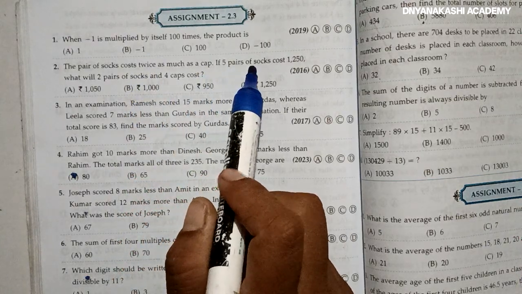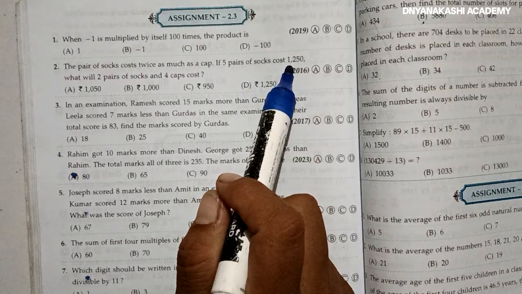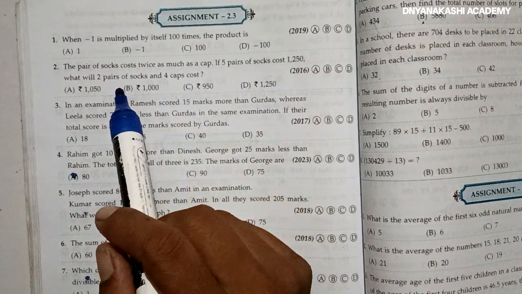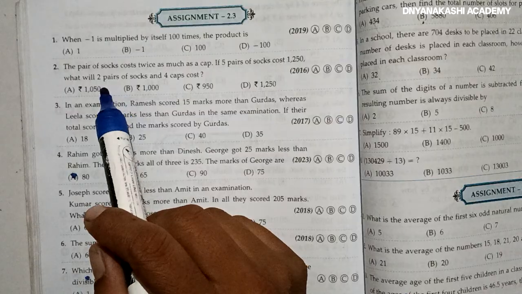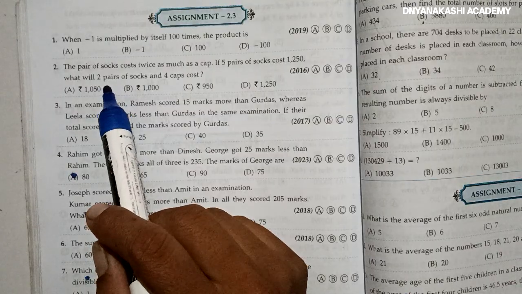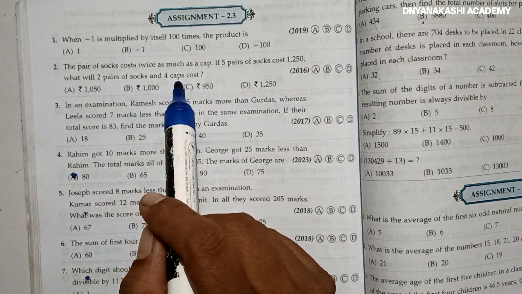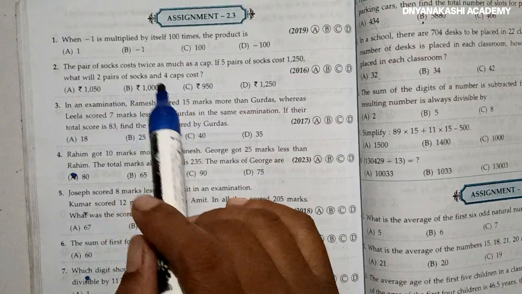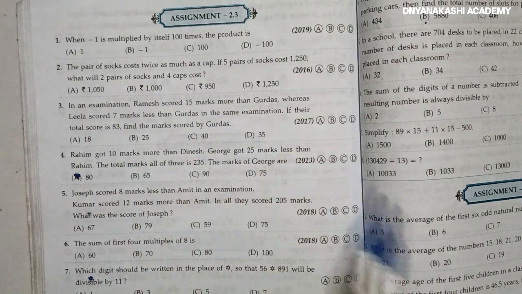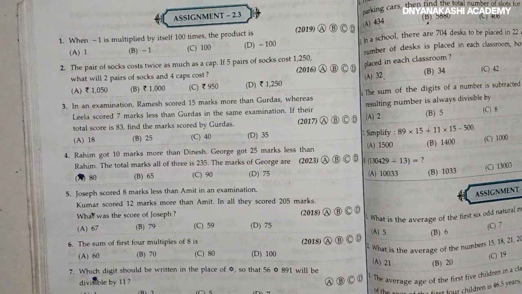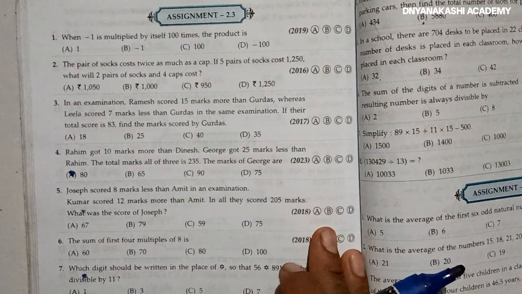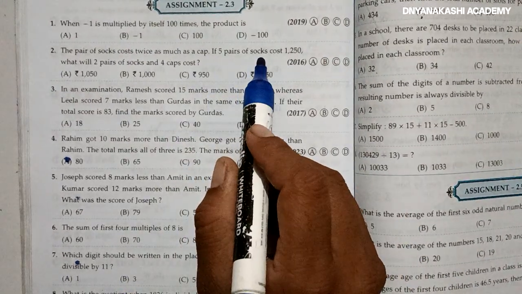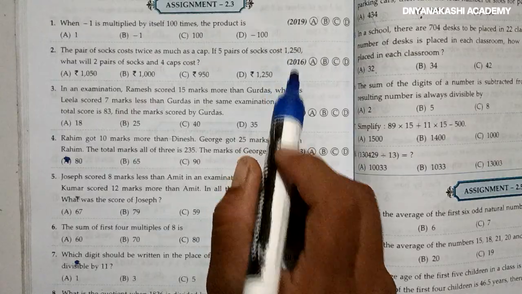A pair of socks costs 1250. What is the value of two pairs of socks and 4 caps, the sum of these two? How to solve here? In the question it is given that 5 pairs of socks cost 1250.